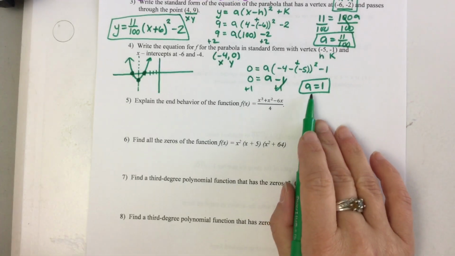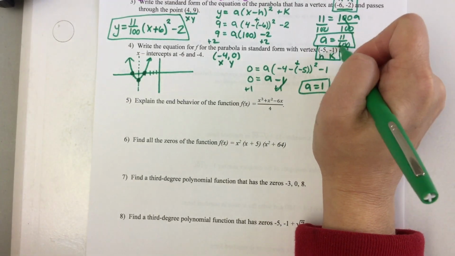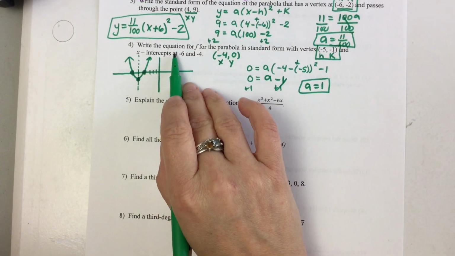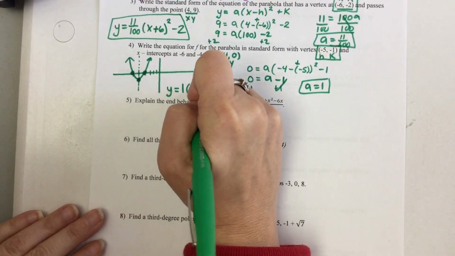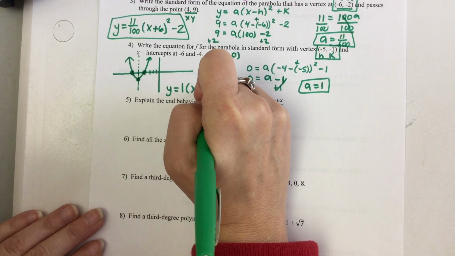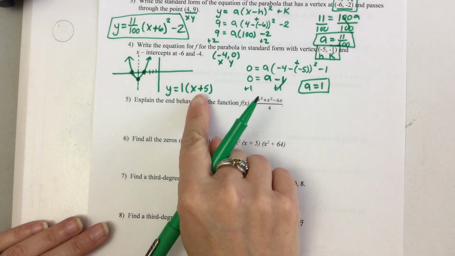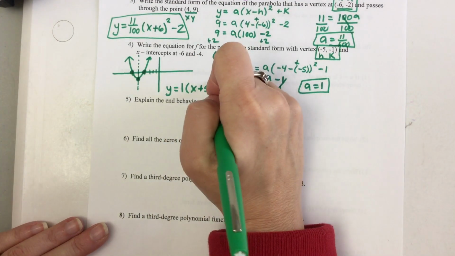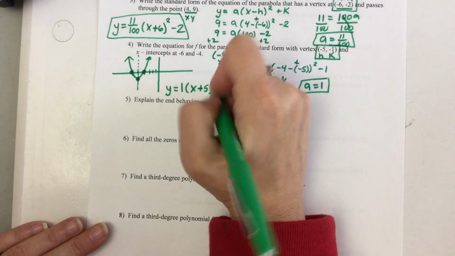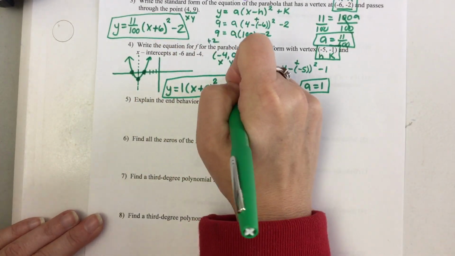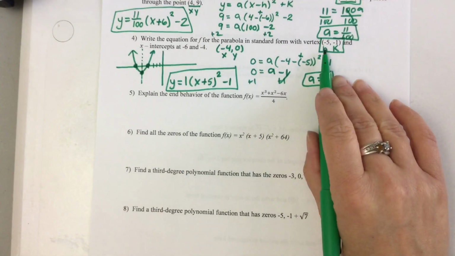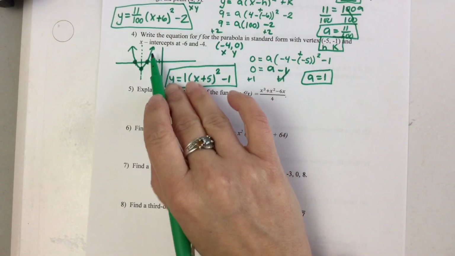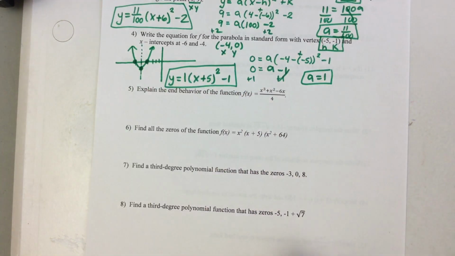All right, so I have a. You need a and you need your vertex. They want the equation. Well, we got this. So y equals a, which is a 1, times x minus the x value from the vertex, it's a negative 5. So if I minus a negative, it will become a plus. Don't forget the power of 2. k is a negative 1. There is the standard form for the parabola that would have a vertex of negative 5, negative 1, and it would go through the intercepts (negative 4, 0) and (negative 6, 0).